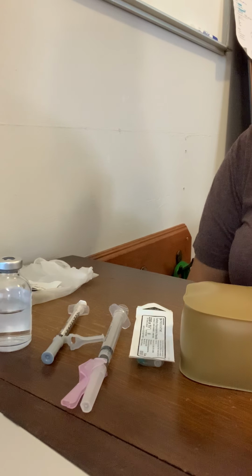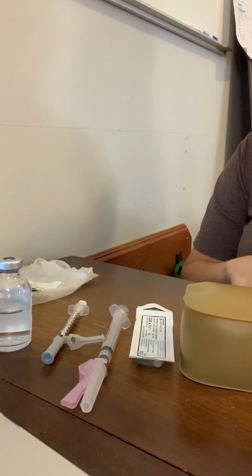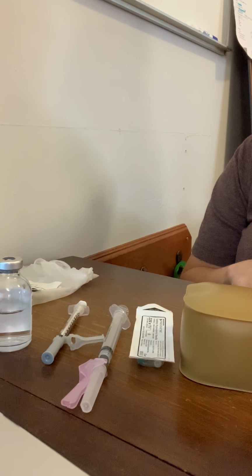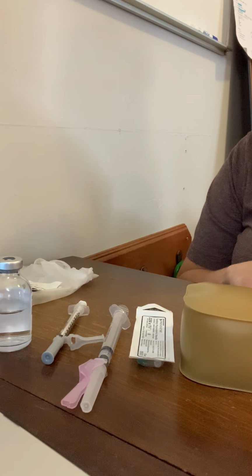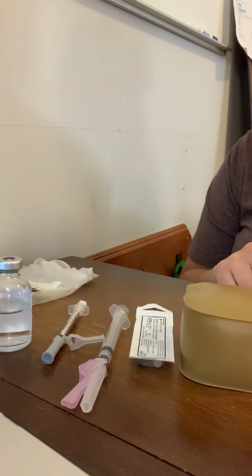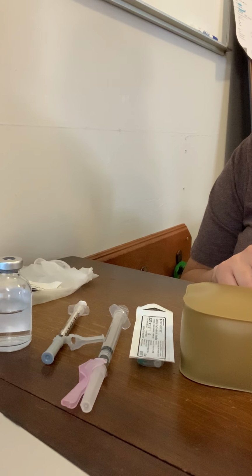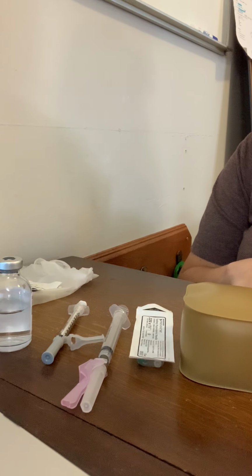The doctor has ordered 4,000 units of heparin sub-Q every morning and 25 milligrams of Phenergan IM every as needed for nausea. I am going to check for lab results pertinent to my medications. So that would be the PTT for heparin, and everything looks good. There are no lab results for Phenergan.